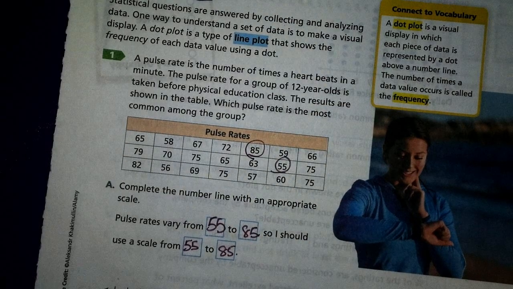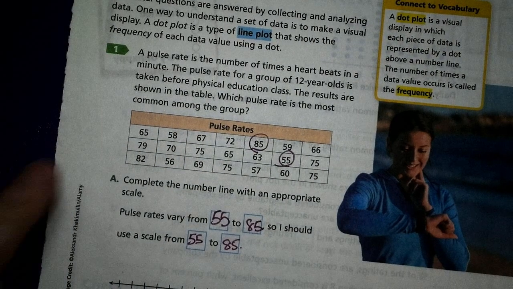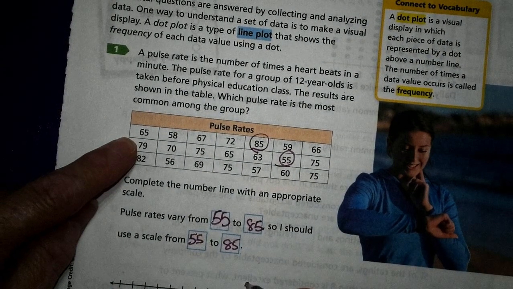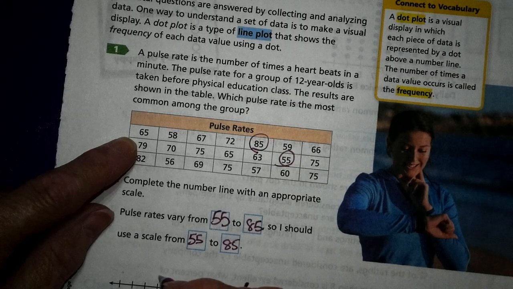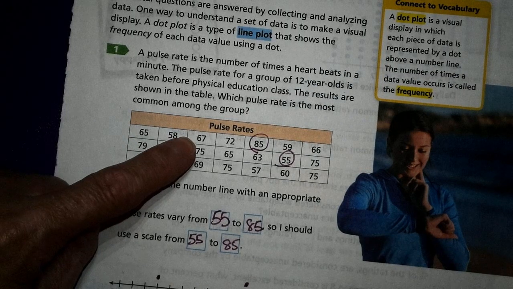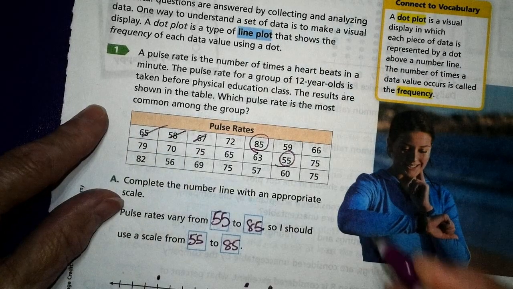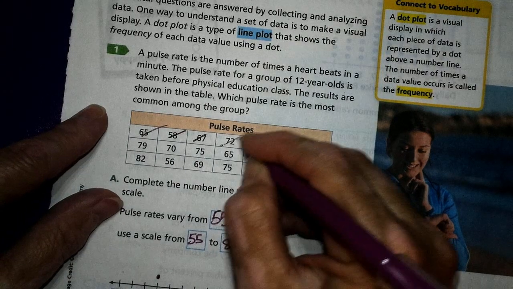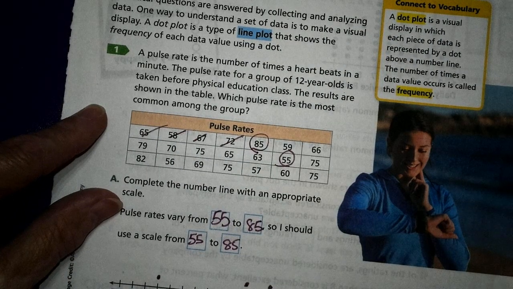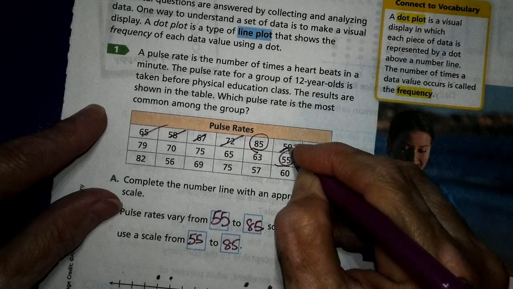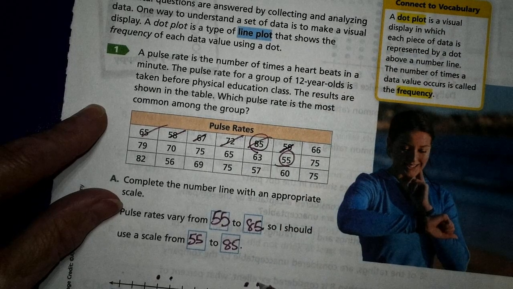All right, for each piece of data, put a dot above the number. So 65, 58, 67. And sometimes I cross them out as I go through them, so I remember that I've done them. 85, 59, 66, 79.